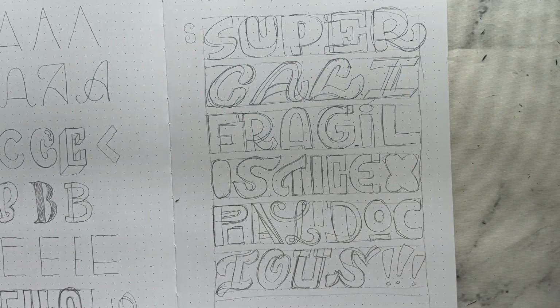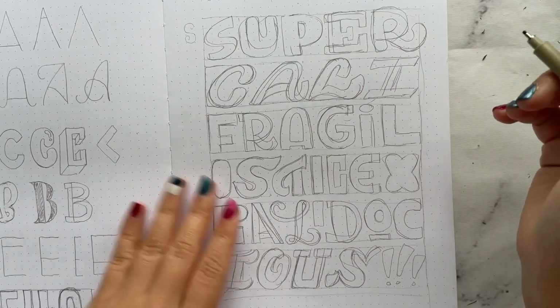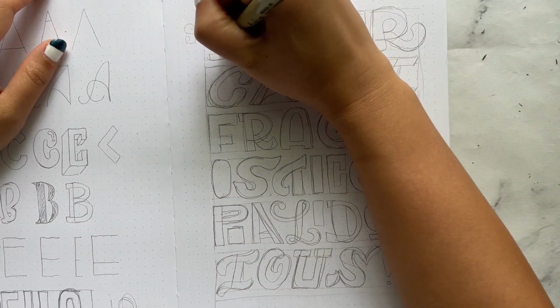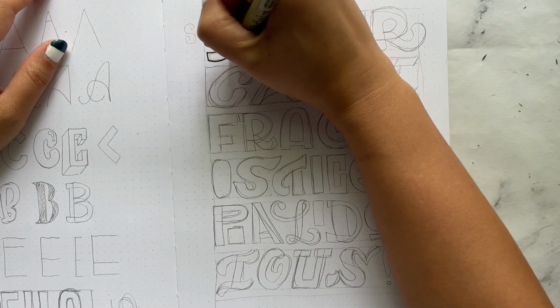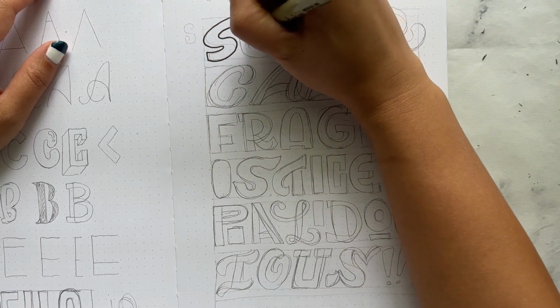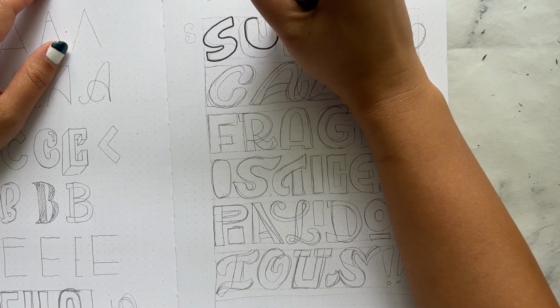So let me ink it, or I could just leave it like this. But I do like to ink it so I can clean it up. And also, you can always add details afterwards to differentiate it from the other lettering styles. So instead of just coloring it all in black or leaving it blank, you can add little dots or lines, inlines, and they can all contribute to a different kind of style.